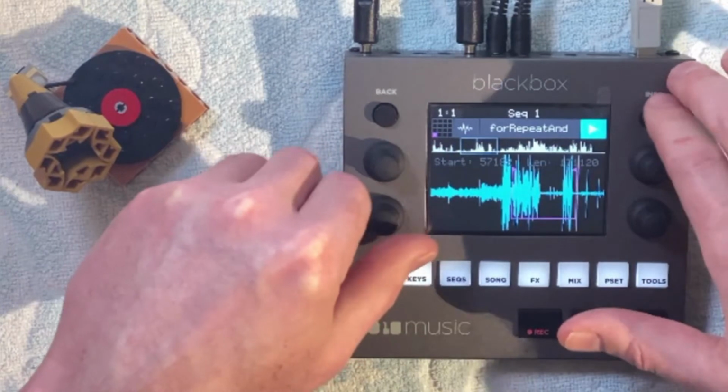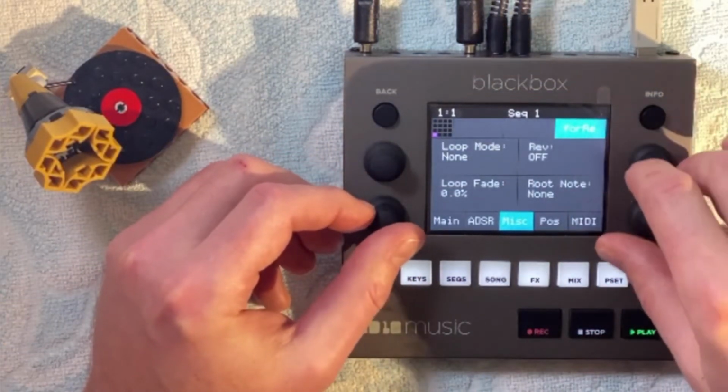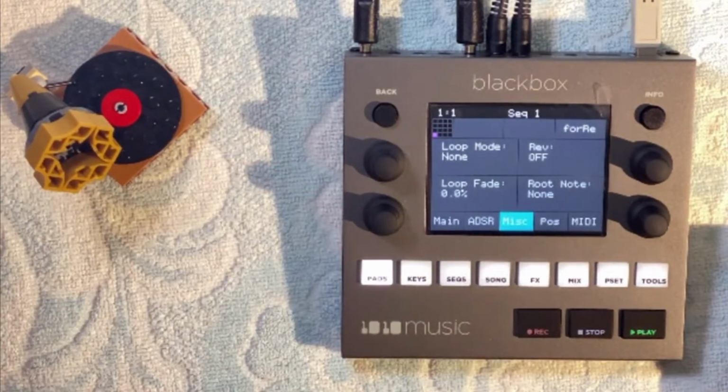Okay, so we just changed things up a tiny bit. What's next? Told you there's a lot of these. We're almost at the end of the Black Box part though.